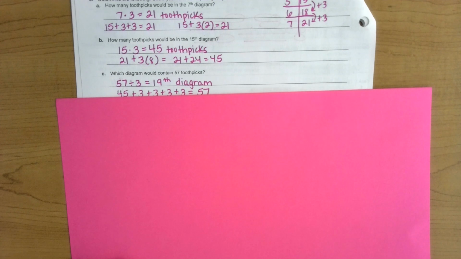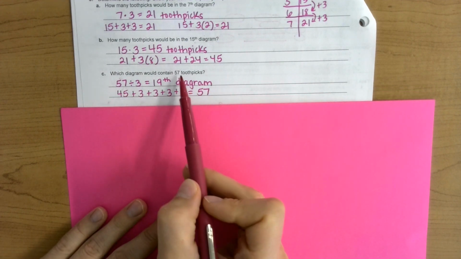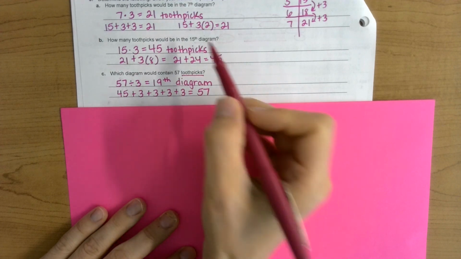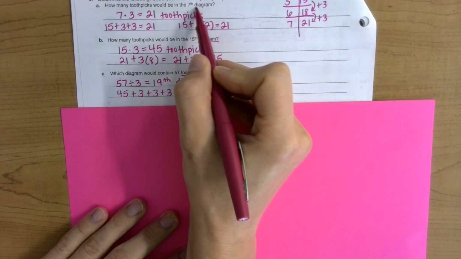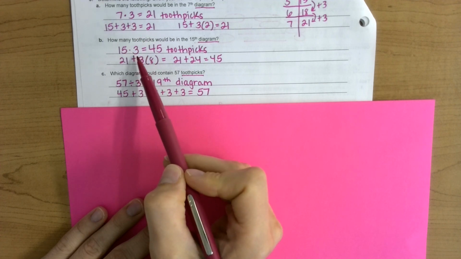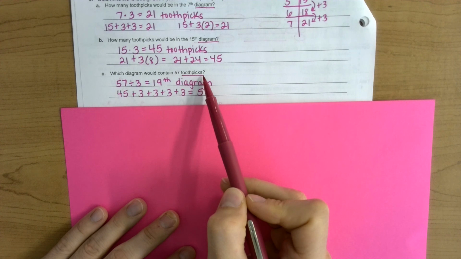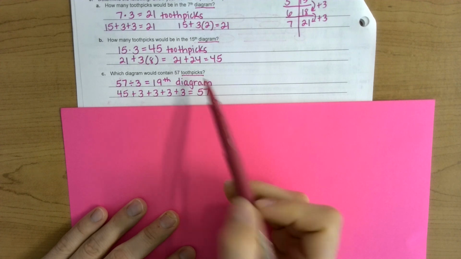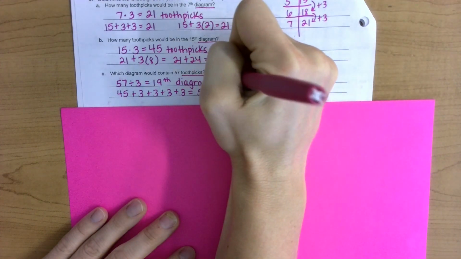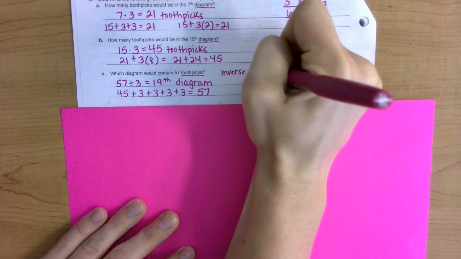C, which diagram would contain 57 toothpicks? So notice how now it's talking about toothpicks. Above, it was asking us the diagrams. So with the diagram number, I was multiplying by 3, but now I'm going to go backwards or opposite, which we call the inverse operation. So it's the opposite.